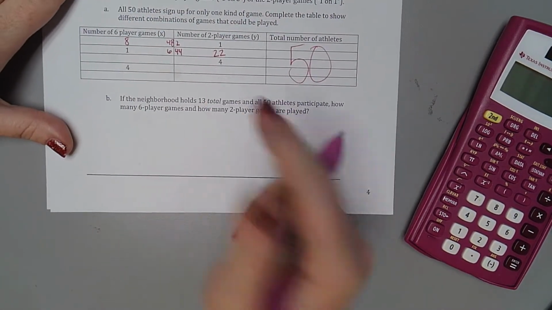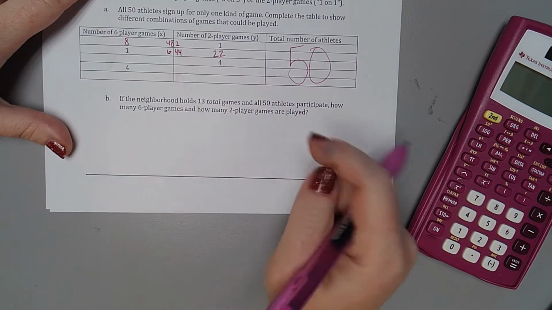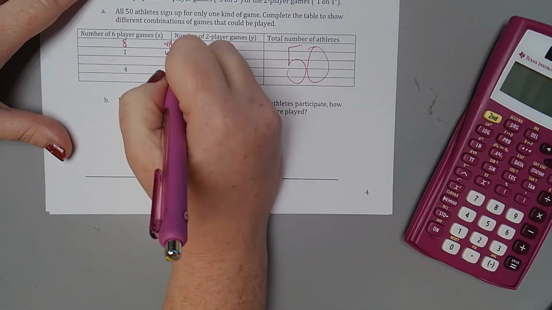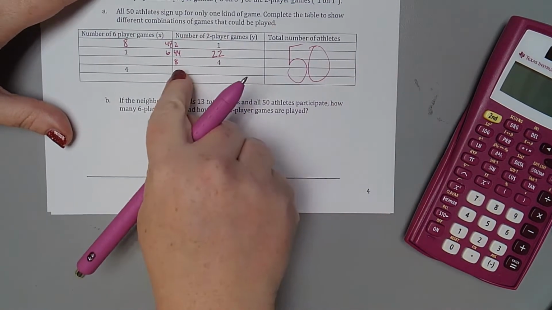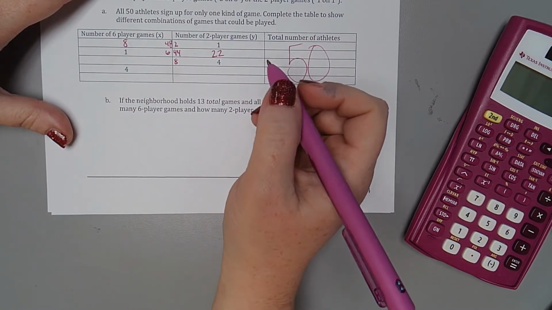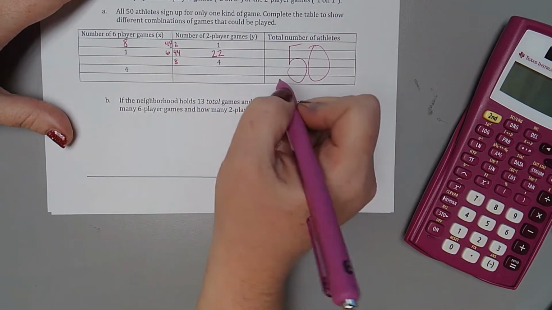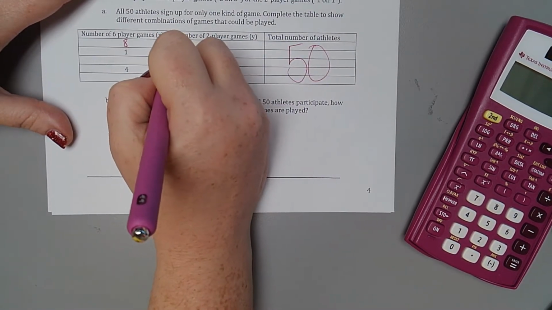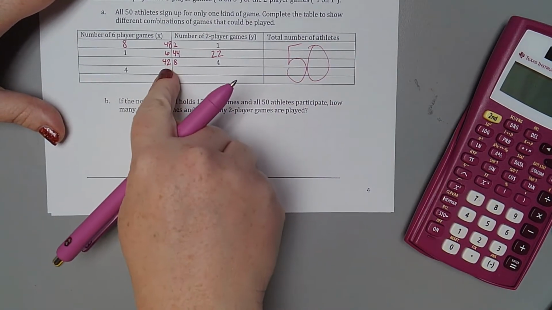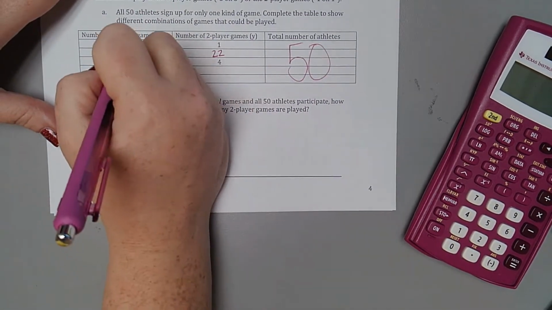Next, we have 4 2-player games. Well, if there's 4 games of 2 players each, we have 8 players in total. That means we need 42 players in 6-player games. 42 divided by 6 to figure out how many games is 7.